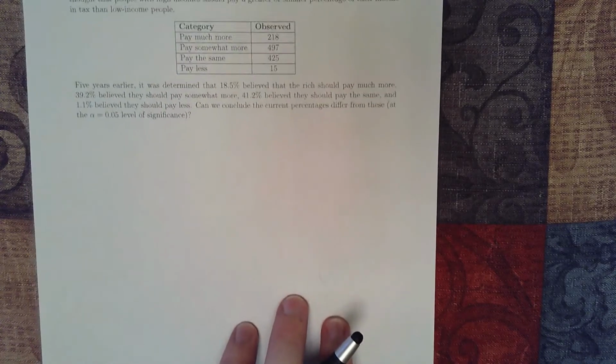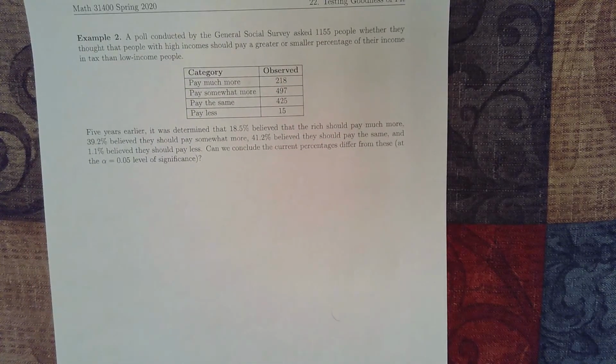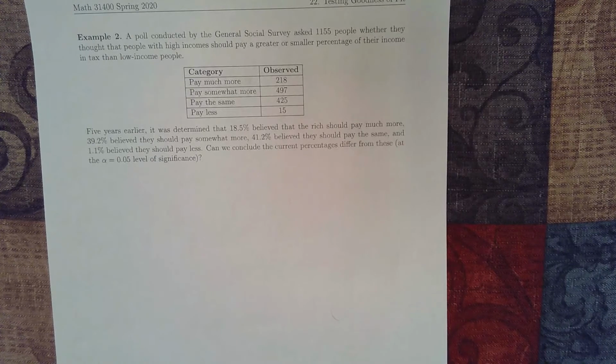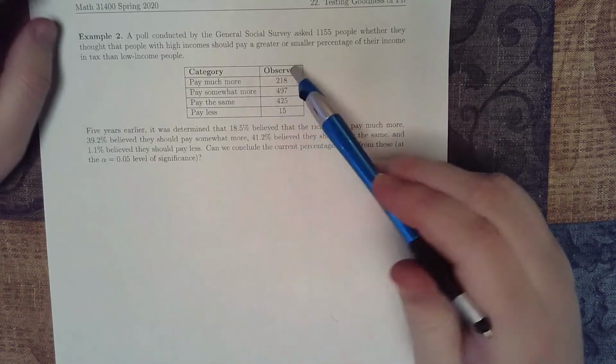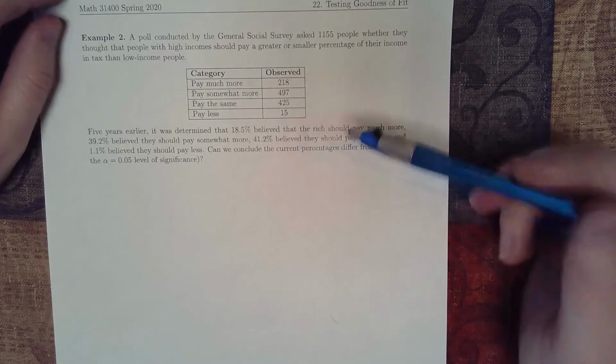All right, so let's do one more example together. But this time we're going to shake things up a little bit. We're going to make it so that all of these expecteds are not necessarily the same. A poll conducted by the General Social Survey asked 1,155 people whether they thought that people with high income should pay a greater or smaller percentage of their income in tax than low-income people. So they had these 4 categories, and this is what they observed from their poll.